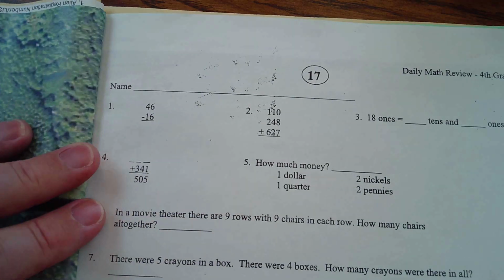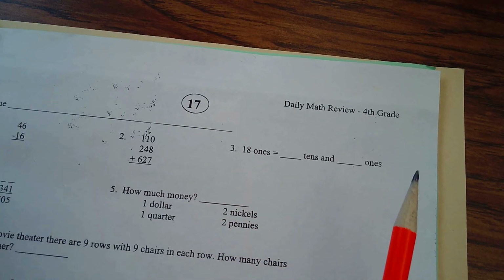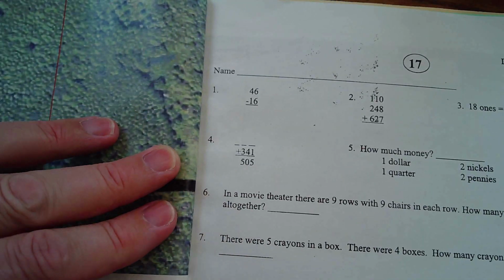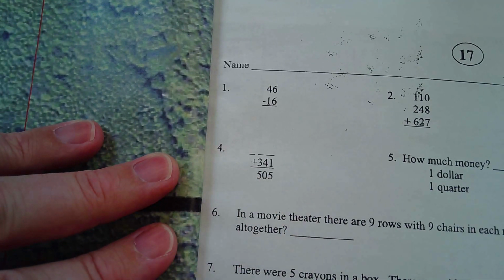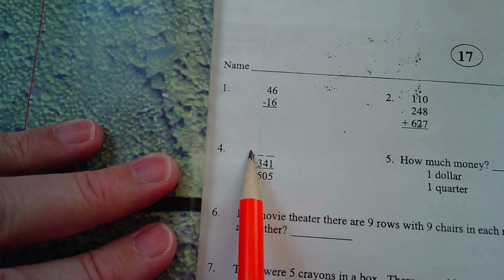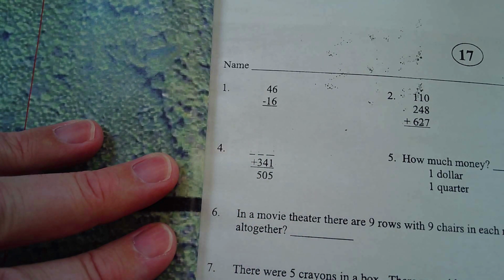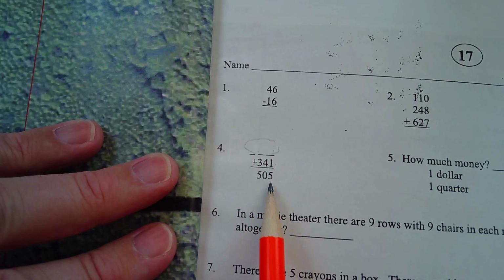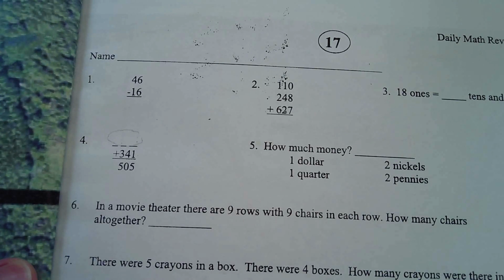Heads up for tomorrow. Subtract, add, place value. There's this one. He is a mystery number. There are 2 ways to pull this problem off. They're saying that blank, blank, blank plus 341 equals 505. So mystery number plus 341 equals 505. Wants to know about money. How much does each of this make?